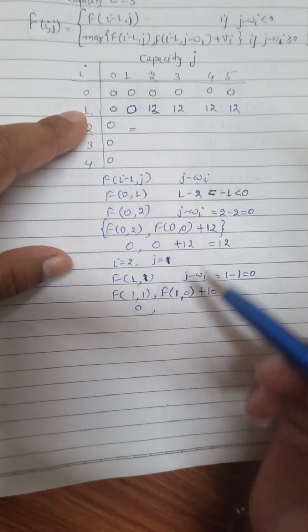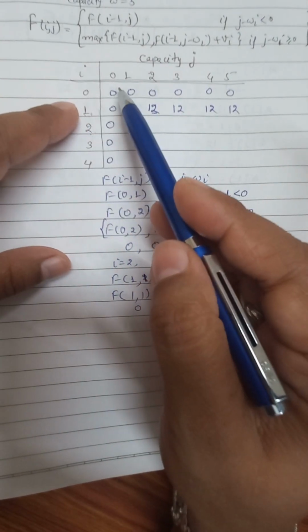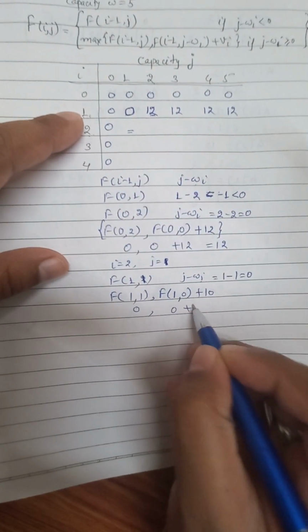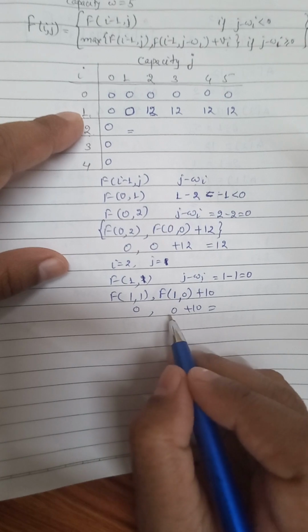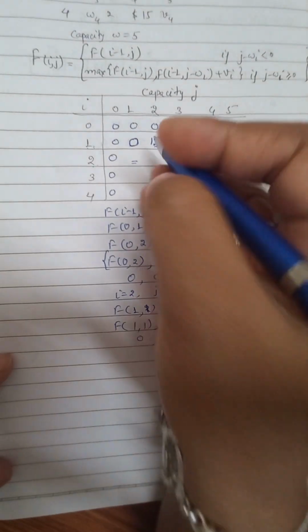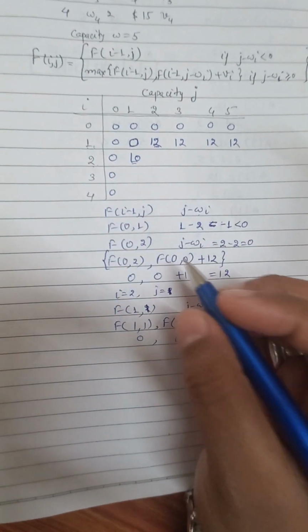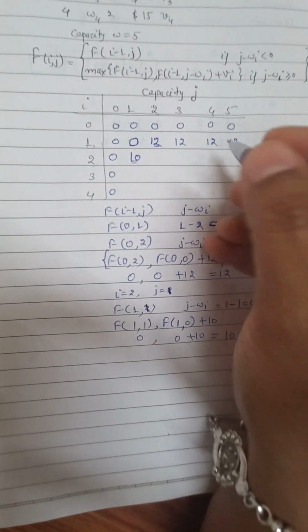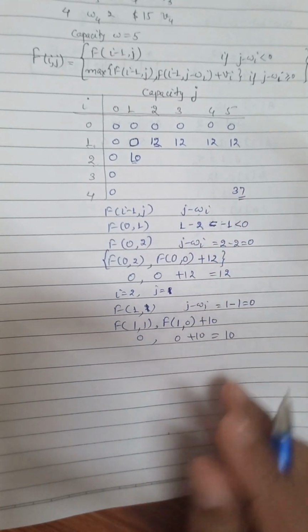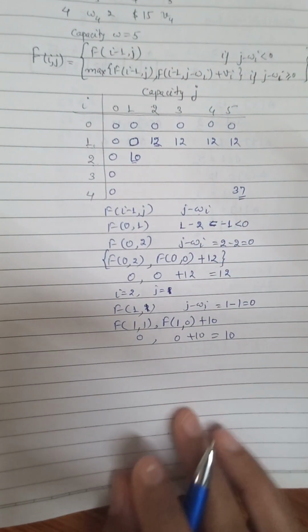So we are writing here 0. The f10 value, first row and 0th column, right? So its value is also 0. So we are writing here 0 plus 10. So we are able to see this is the minimum, so 0 plus 10, its value is 10, right? So its value is 10 here. Like that we can calculate. So if we calculate all, at the end what we will get, that value is 37, and that is the maximum value we will see here.